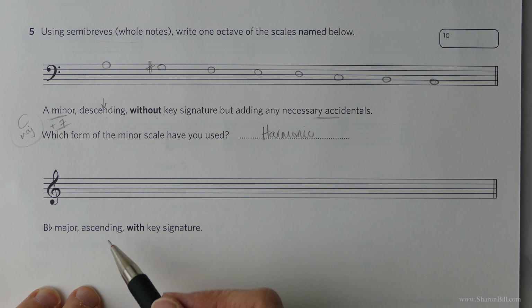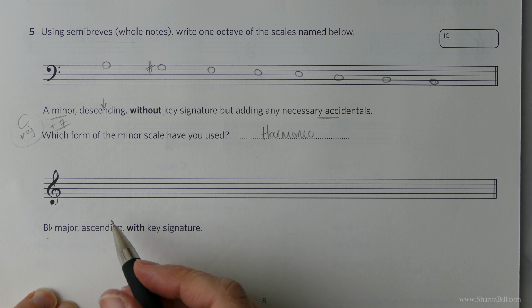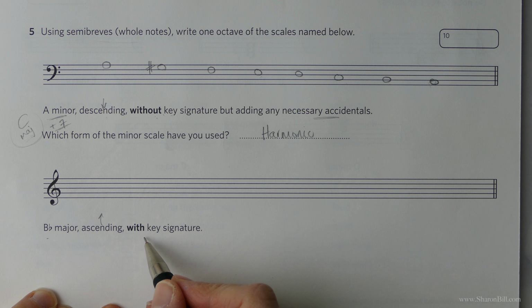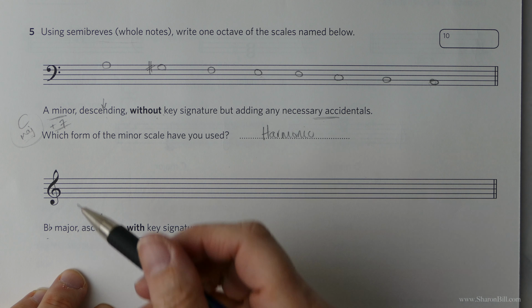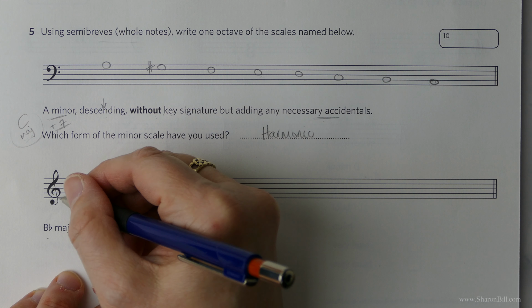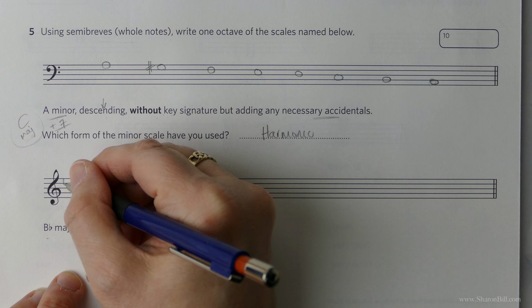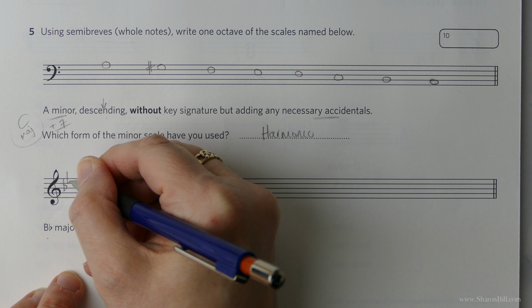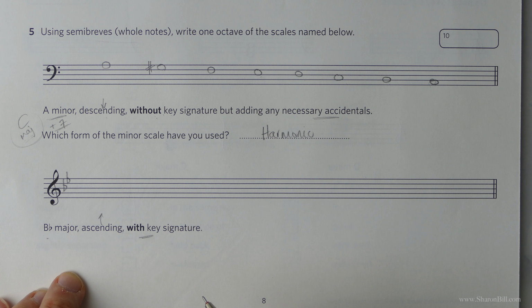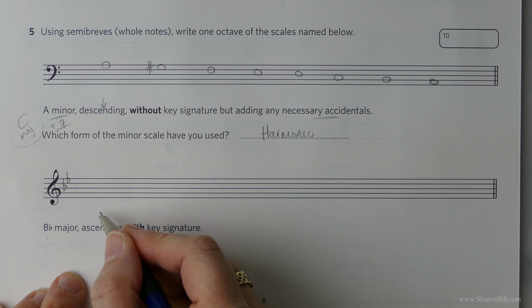So this last one now, we're going to write B flat major. We're going to write it ascending with a key signature. We're in the treble clef. So B flat major has a key signature of B flat and E flat. So just a bit of revision to make sure you know your key signatures. We start low because we're going to climb up.